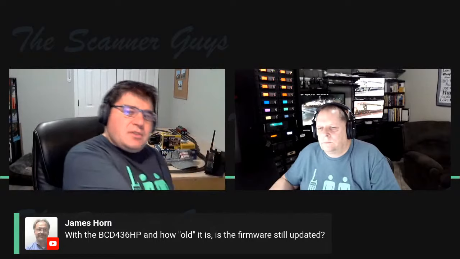Now that's a key thing with those radios. You need to enable GPS. Remember, we talked about favorites lists. You need to enable GPS on favorites lists.